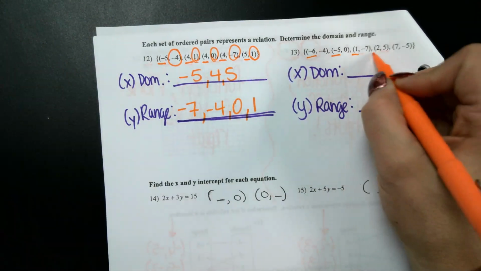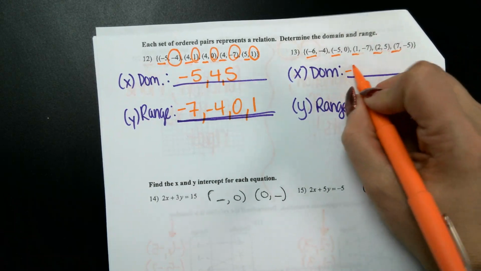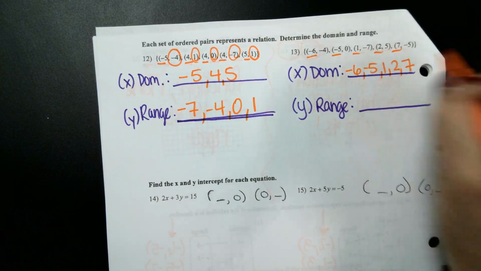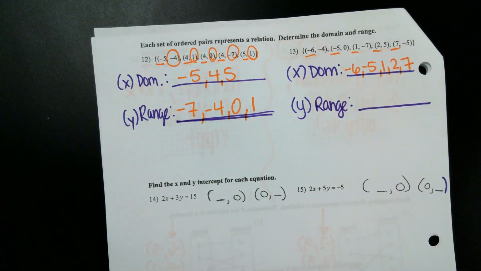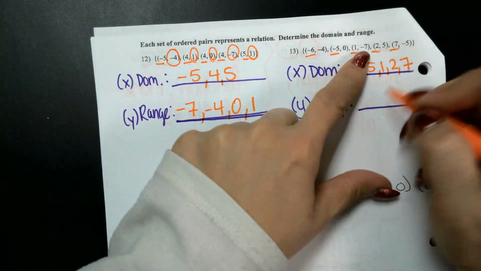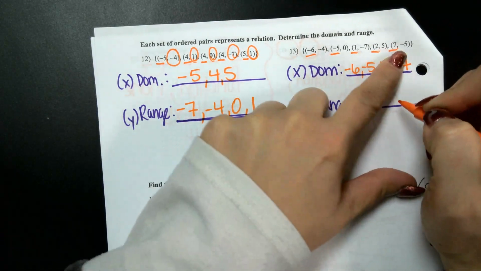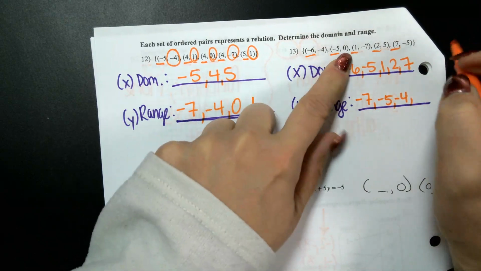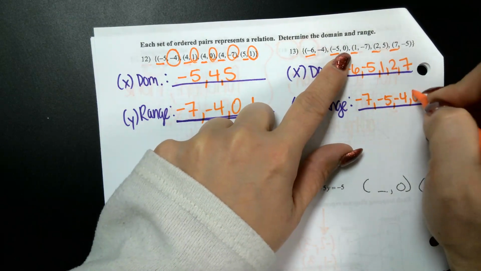Here's your domain. Those are actually in order, -6, -5, 1, 2, and 7. And then for the range, we've got -7, -5, -4, 0, and 5.